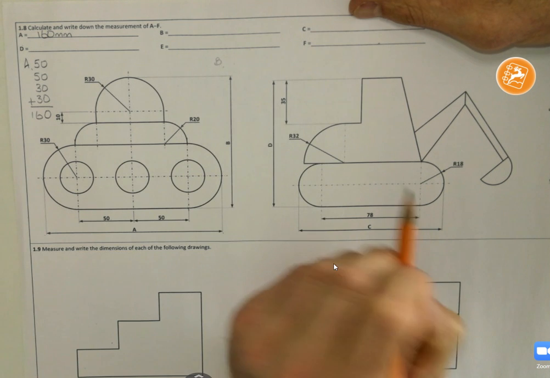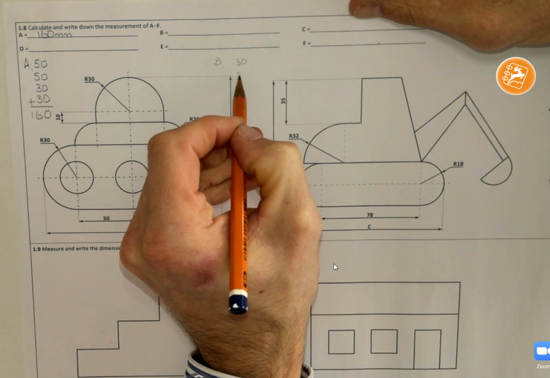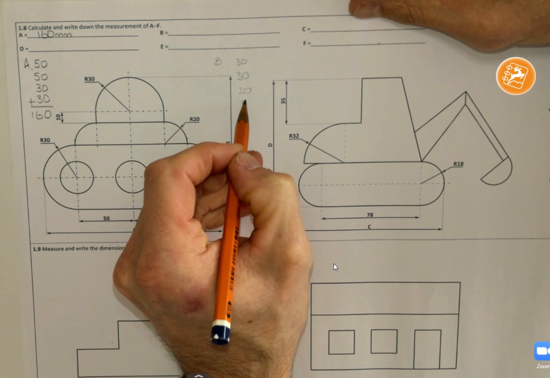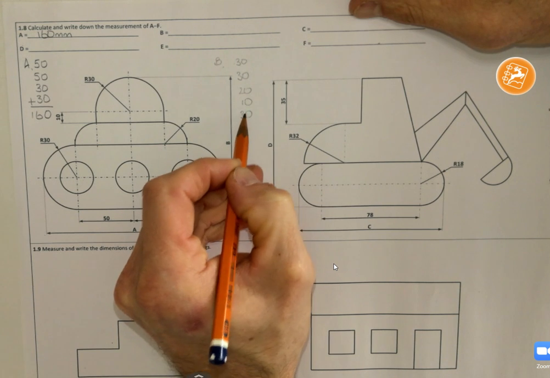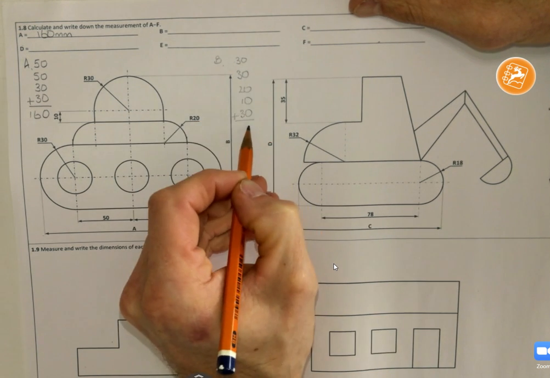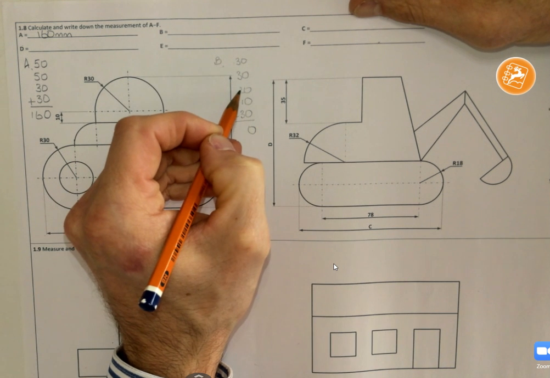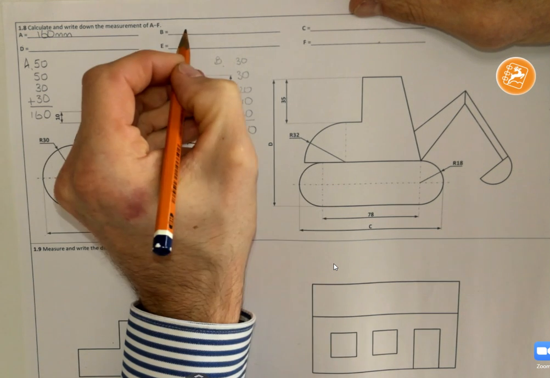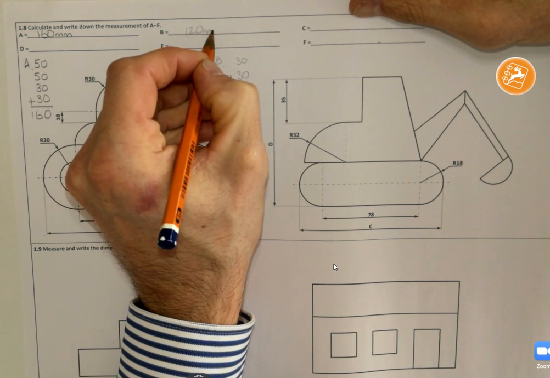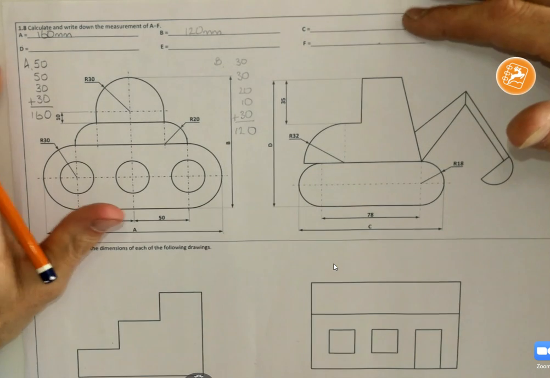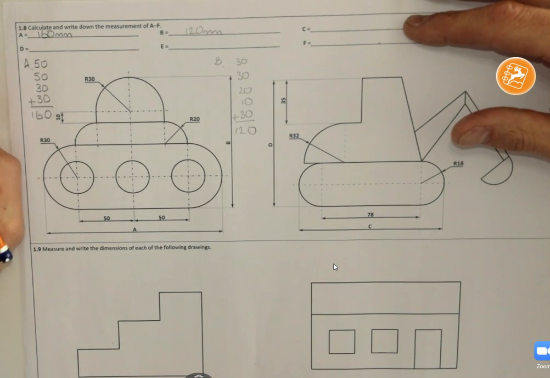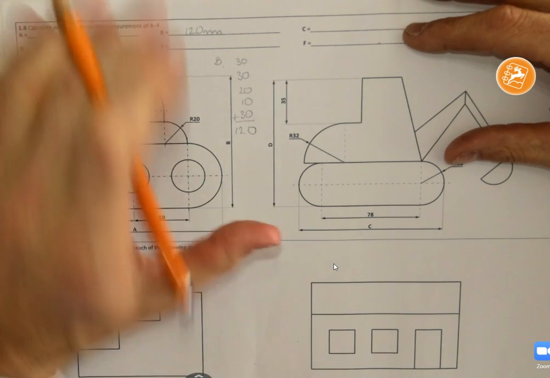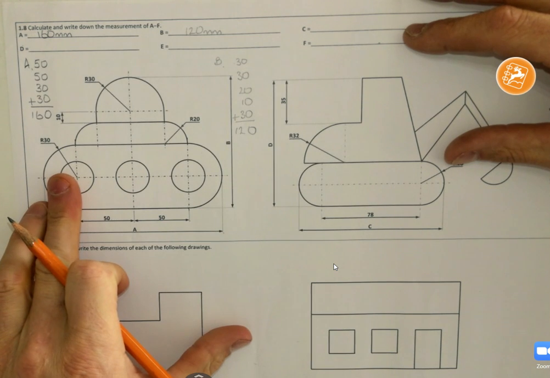So what have we got? 30, 30, 20, 10, and 30. Add them all up, all our zeros. 3 and 3 is 6, 2 is 8, 9, 10, 11, 12. B is 120 millimeters. Again, we're analyzing the drawing, we're problem solving using our maths. Again, a very big dimension utilized in our graphics, the use of maths and problem solving.